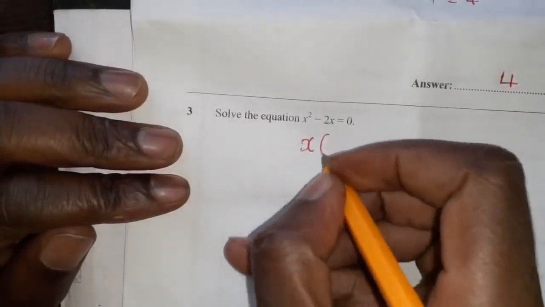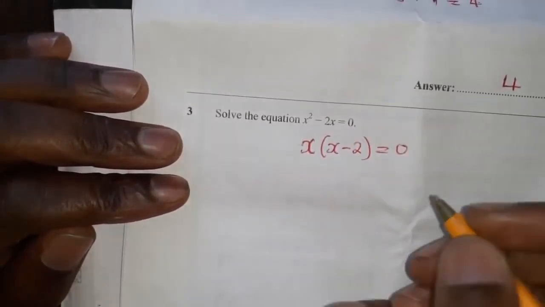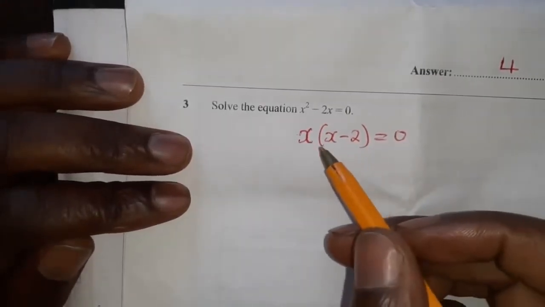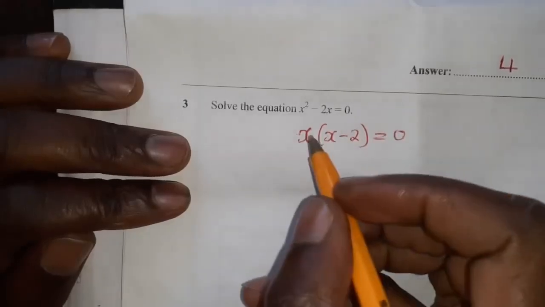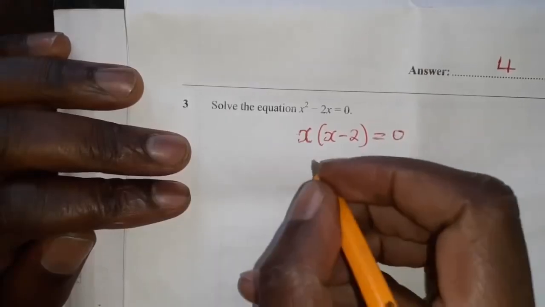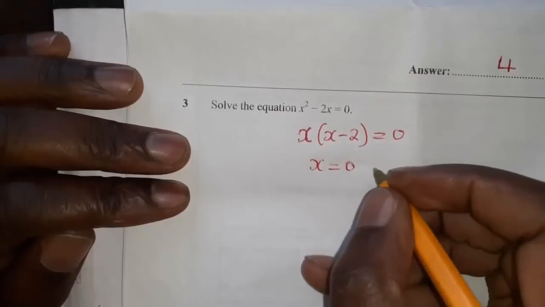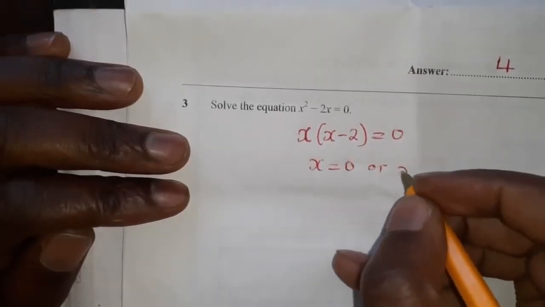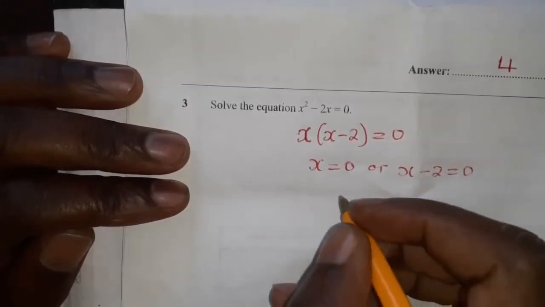We have x times x minus 2 is equal to 0. At this point you have two factors. So how do you find the values of x? The first one, x is equal to 0, or this factor in the brackets, x minus 2 is equal to 0 also.